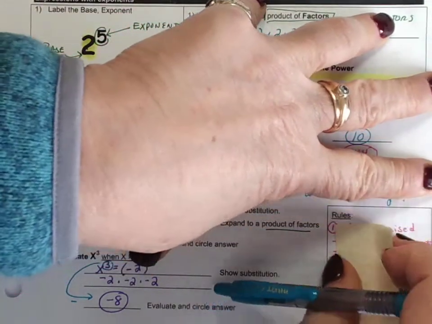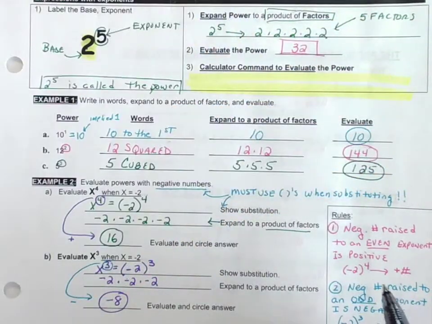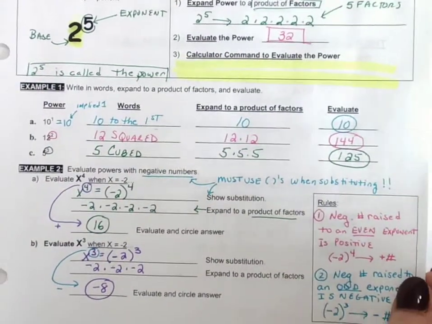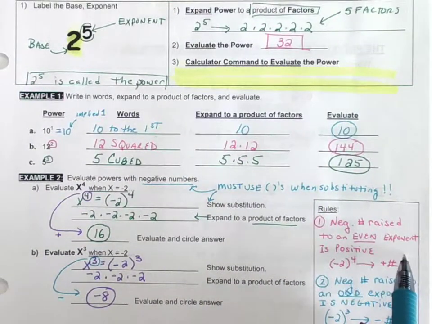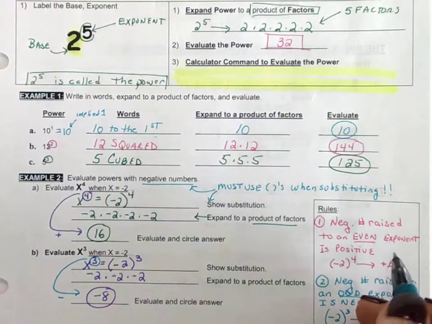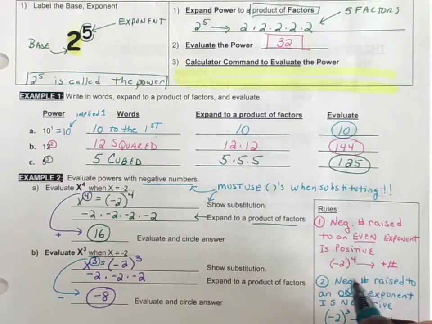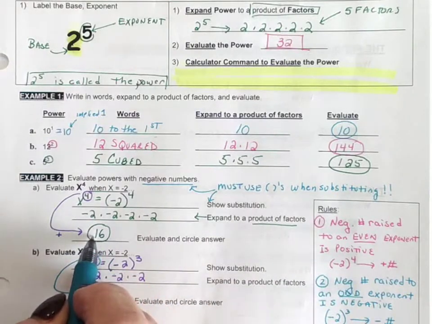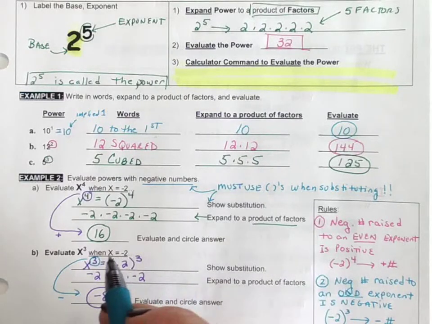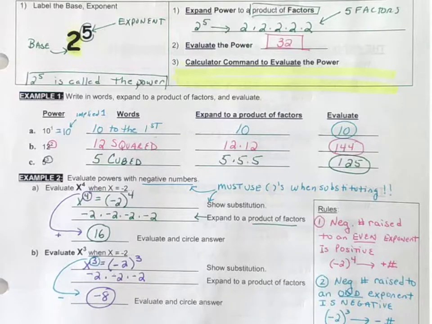So, negative numbers raised to an even exponent is positive. Negative 2 to the fourth, you know, is going to be positive. So you don't have to worry about the negative. Your answer is going to be positive. So then you can just say to yourself, 2 times 2 is 4, times 2 is 8, times 2 is 16. That gives me positive 16.